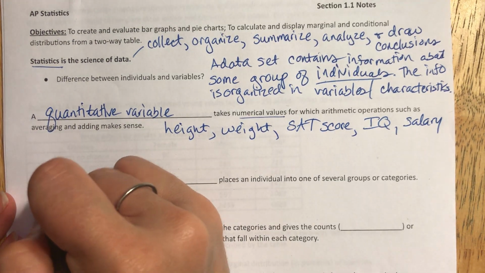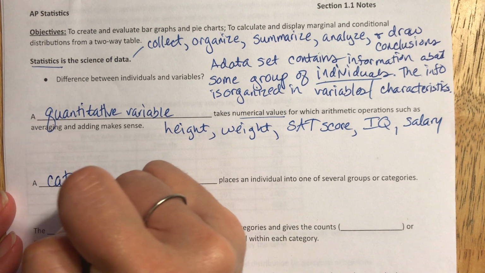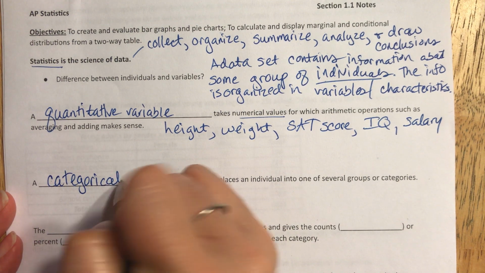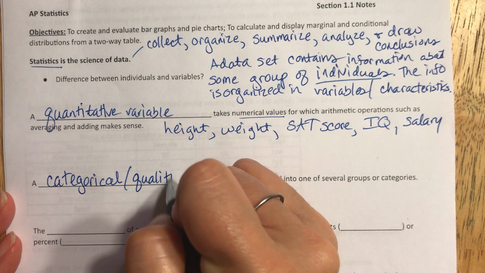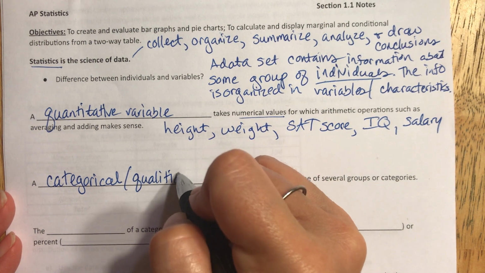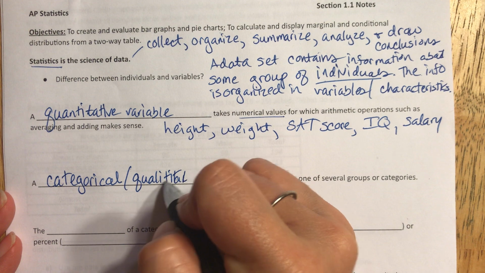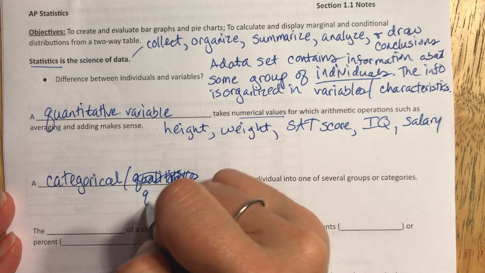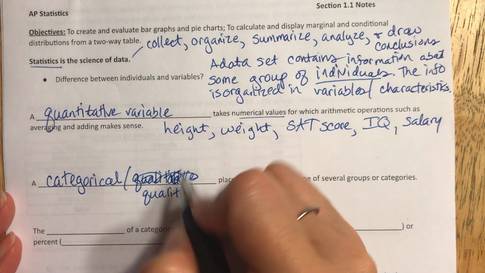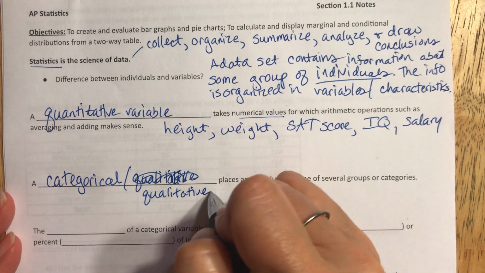The other type of variable we have is categorical or qualitative, just depends on the term. Qualitative. I can't spell today. Oh my goodness. Qualitative. Okay.